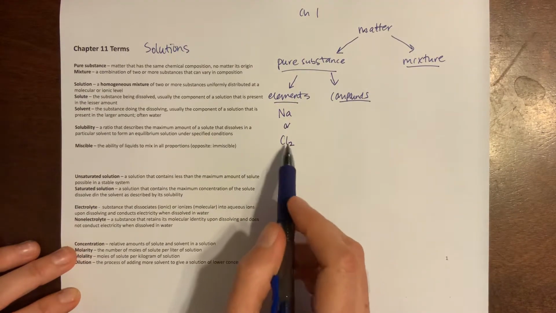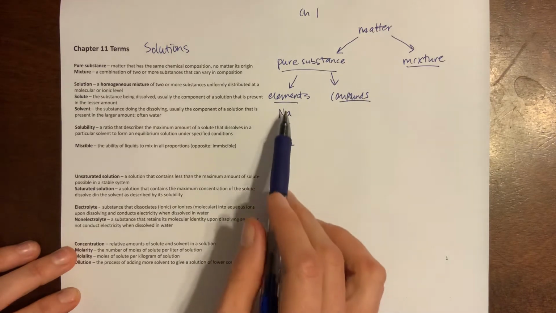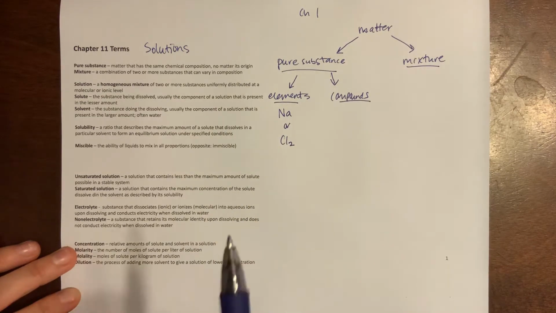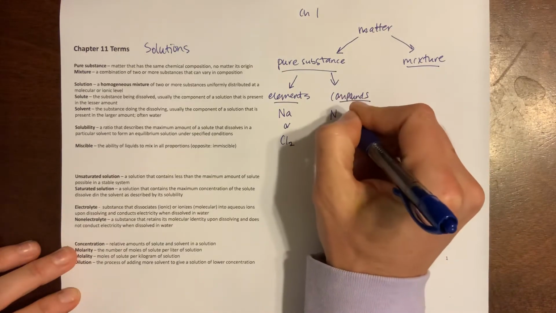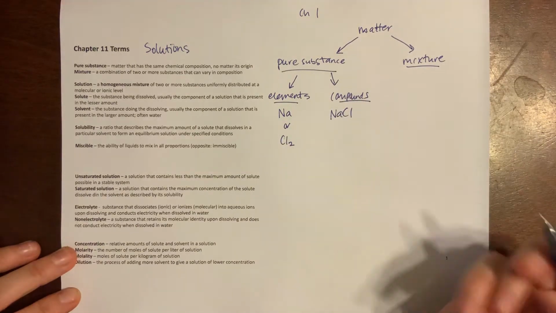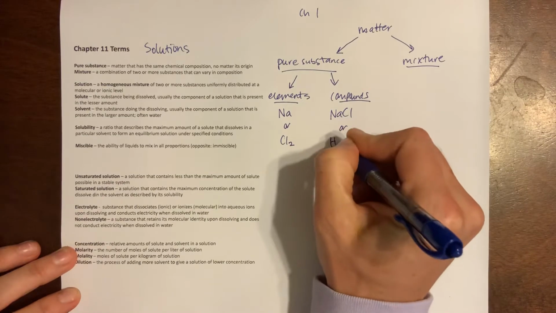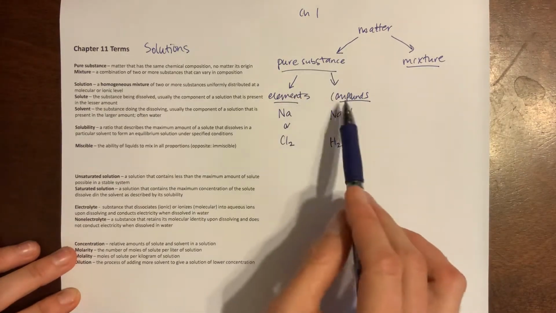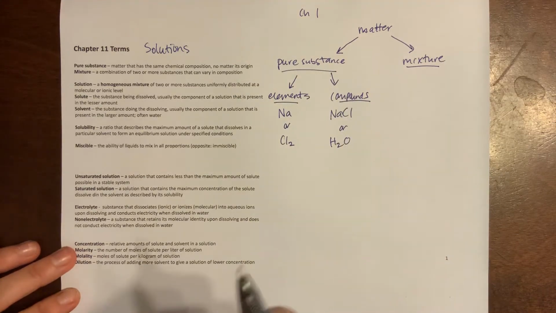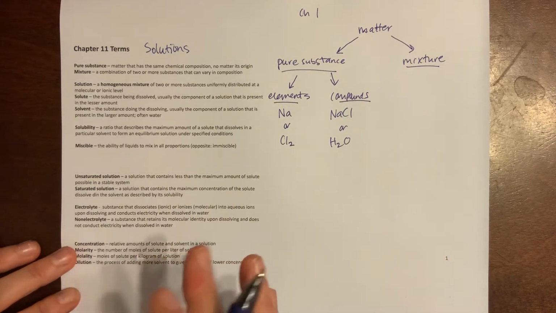That's a diatomic element. So an element's just going to be one of those symbols off the periodic table, right? And then a compound would be something like if those reacted and I got sodium chloride, or something like water, okay? So those are both considered pure substances. They're going to be the same all the way through the entire sample.